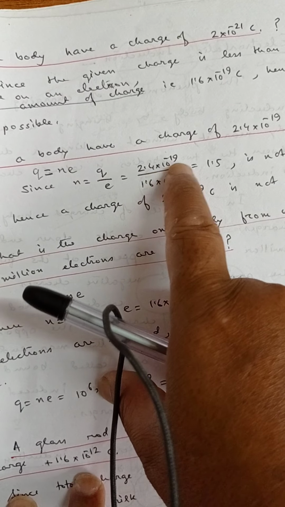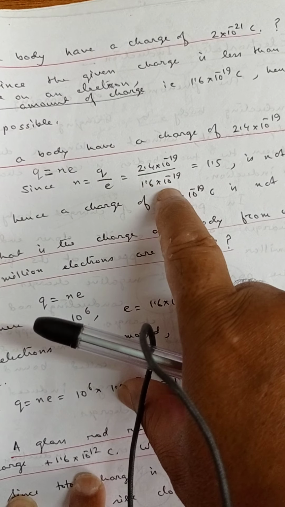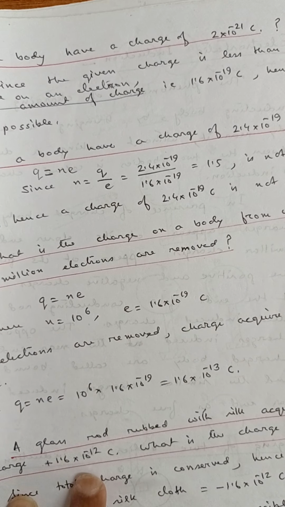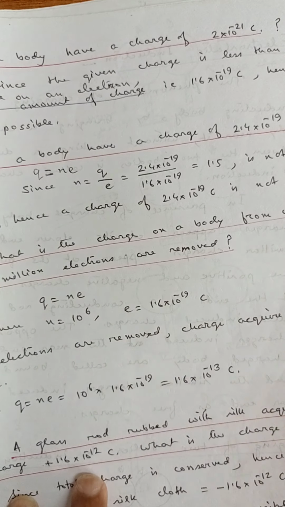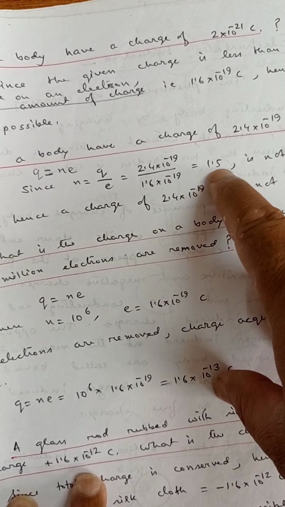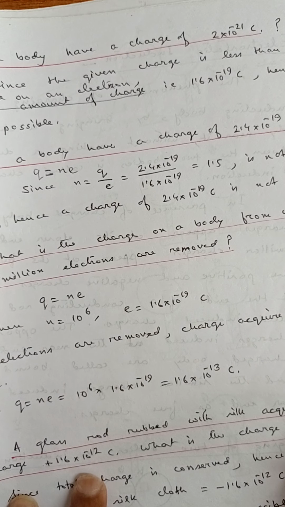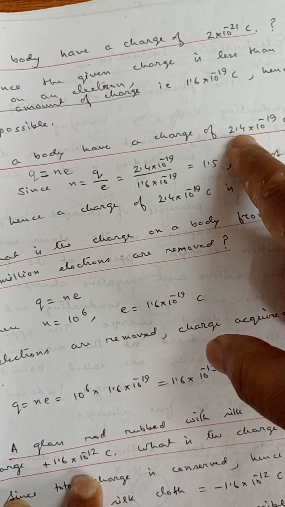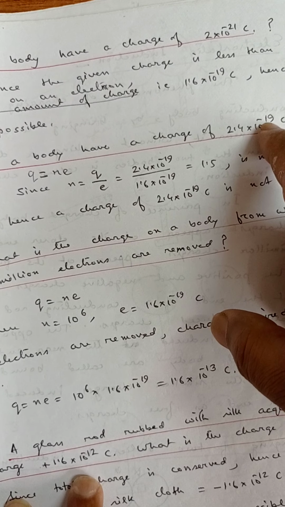Q is 2.4 into 10 to the power minus 19, e is 1.6 into 10 to the power minus 19. This gives 1.5. But in the quantization formula, it is said that the charge on a body is always an integral multiple of a certain minimum, that is the charge on the electron. 1.5 is not an integral multiple. Half of an electron is not possible. Therefore, a body cannot have a charge of 2.4 into 10 to the power minus 19 coulomb.